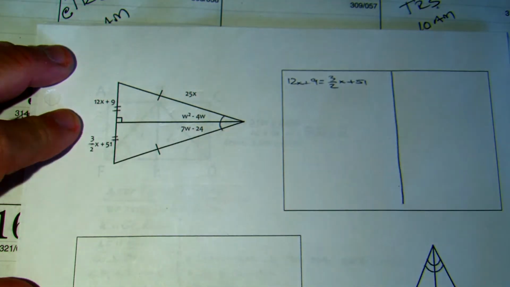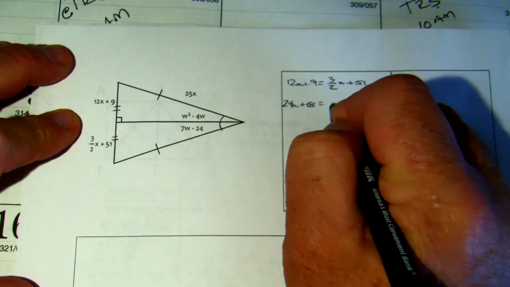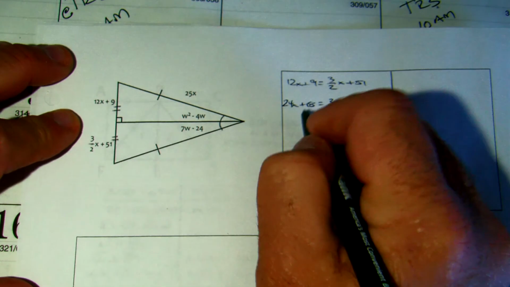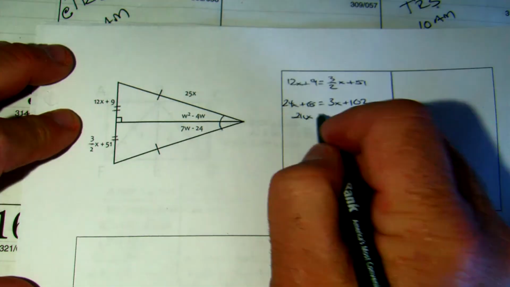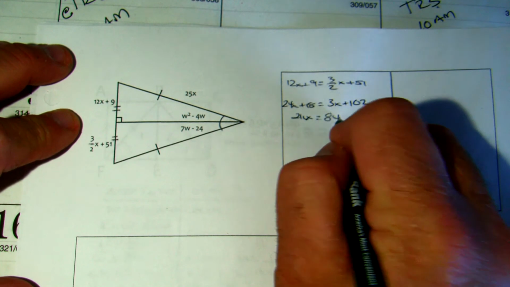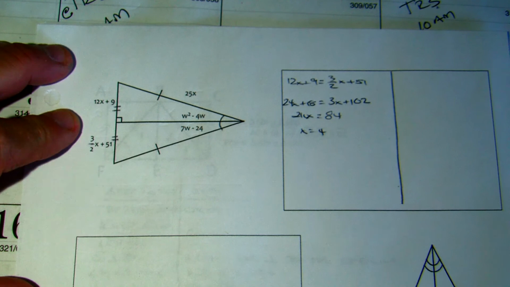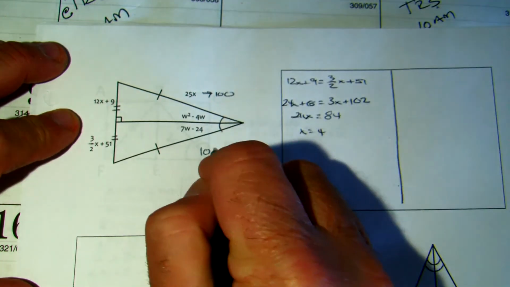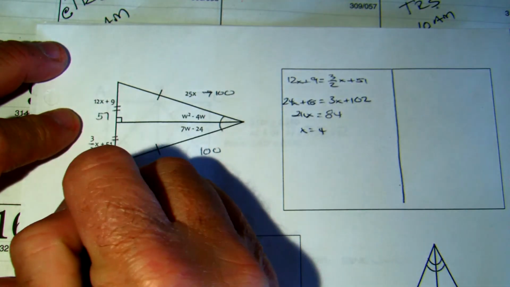If you don't like fractions, we can multiply everything by 2: 24x plus 18 equals 3x plus 102. Subtracting 3x from both sides gives 21x, and subtracting 18 gives 84, so x equals 4. If I plug that back in, that's 100, that's 100, this is 57, and that is 57.